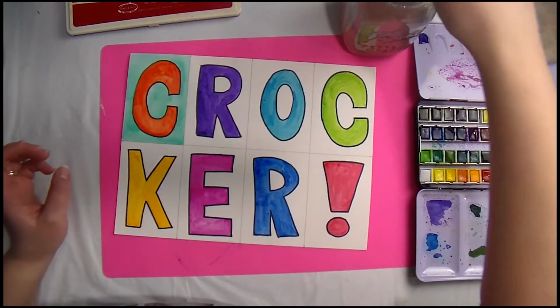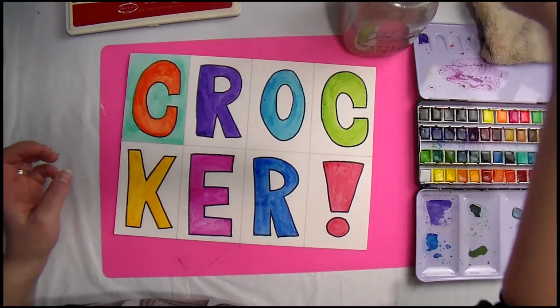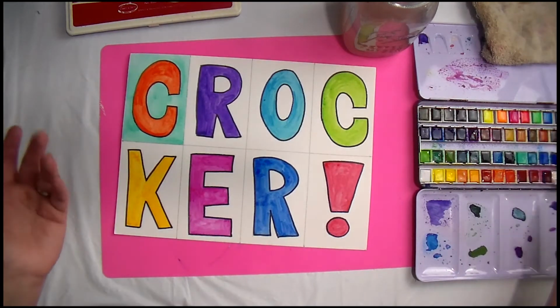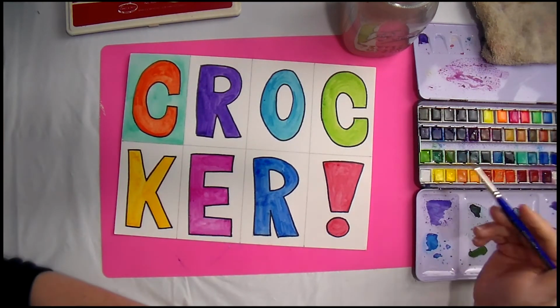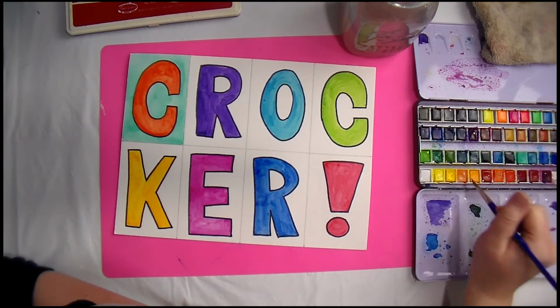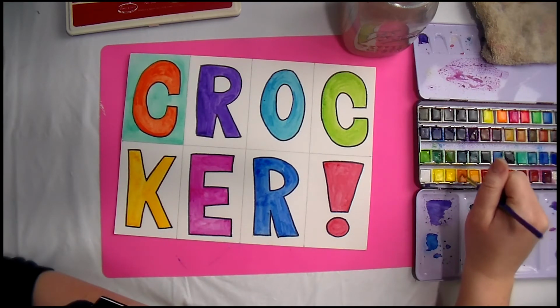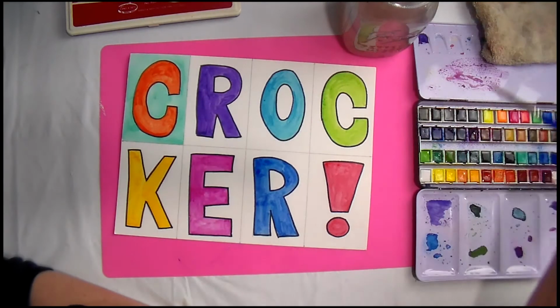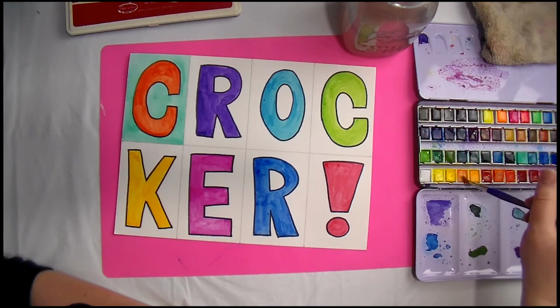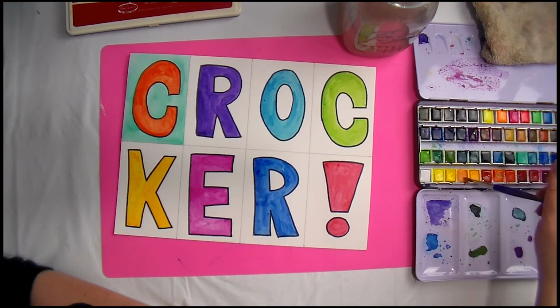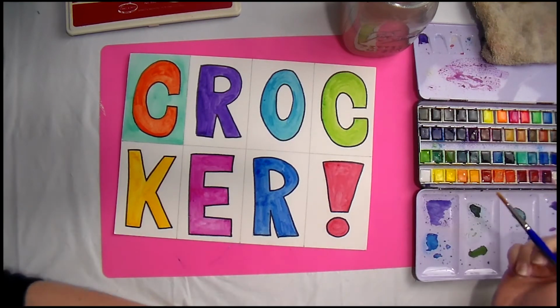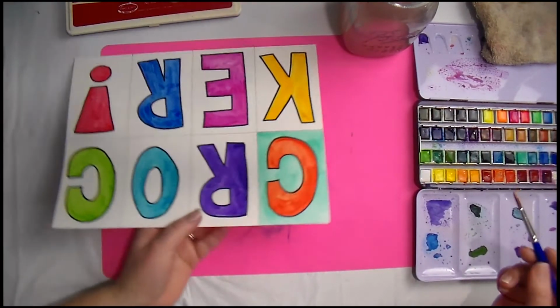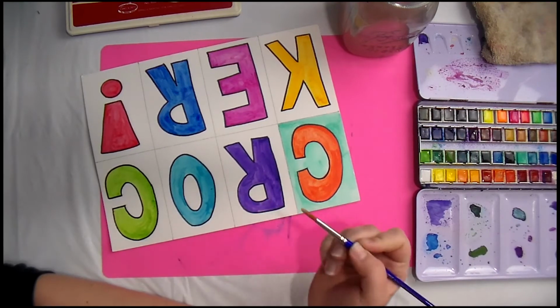Also, you'll notice that I switched out my paint set. The reason I did this is, one, because I have multiple paint sets that I can use. Reason number two is because I wanted to make sure that I didn't accidentally do the same color or something. Honestly, it's just because I have two paint sets, and I was like, maybe I'll switch to this one. It gives me more color options, obviously.